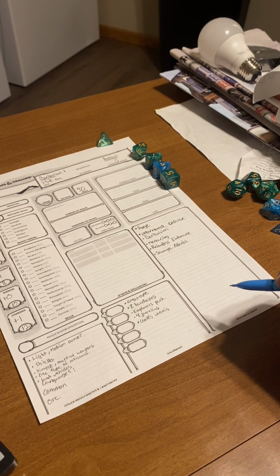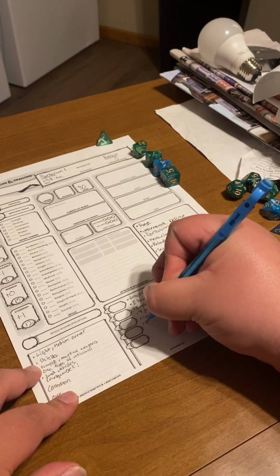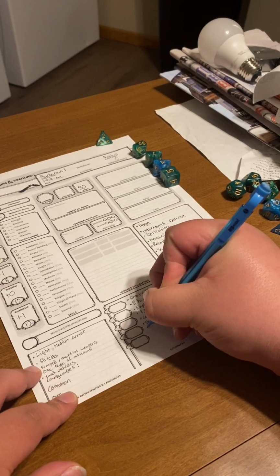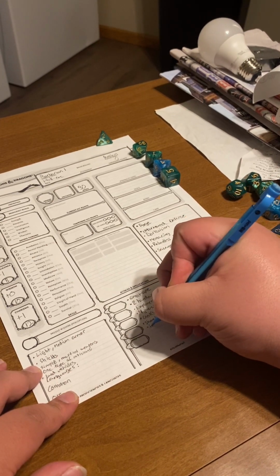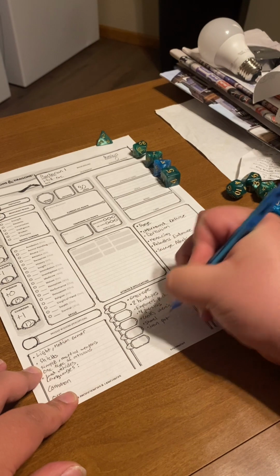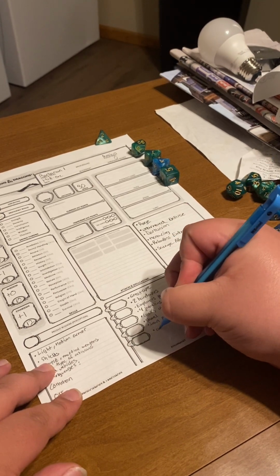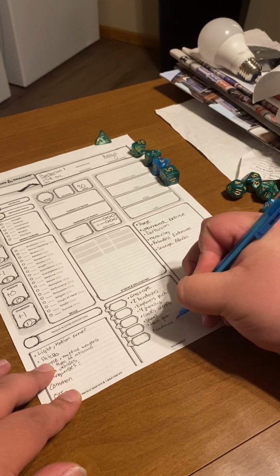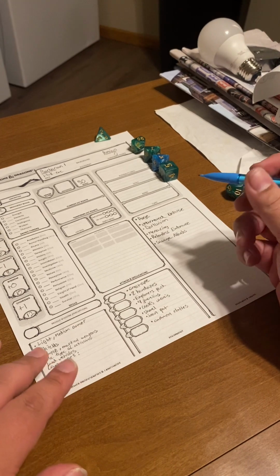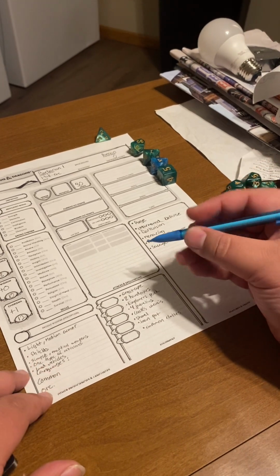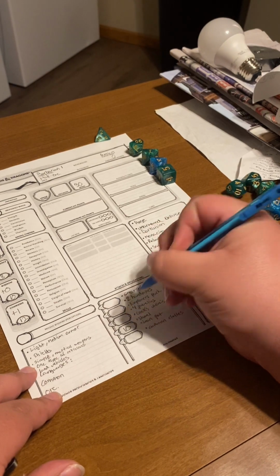Okay. We also get a shovel, an iron pot, a set of common clothes, and a pouch of 10 gold pieces, which we'll put in the gold piece section right here, 10.